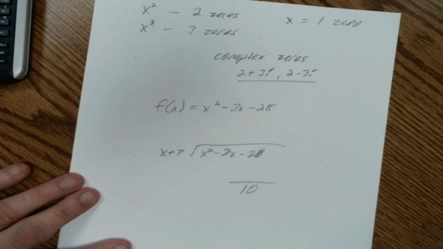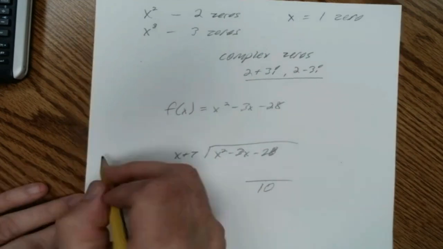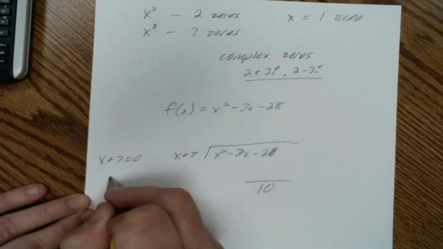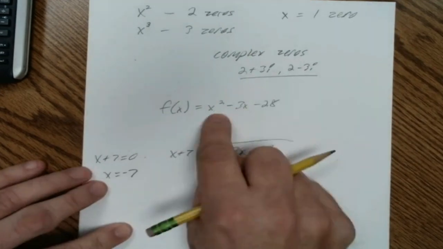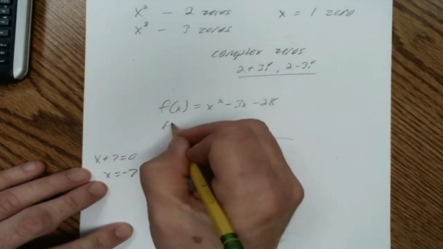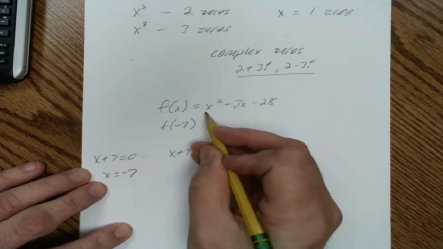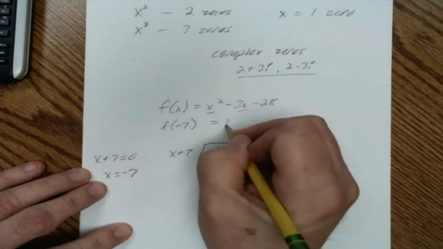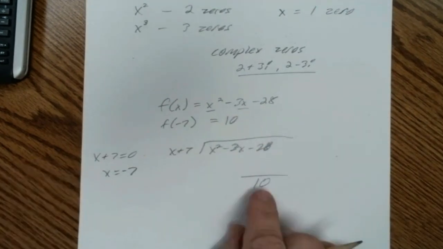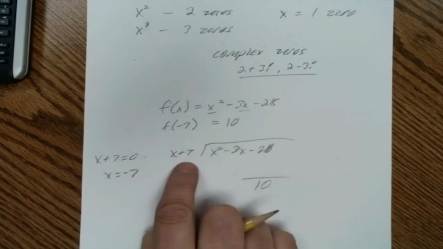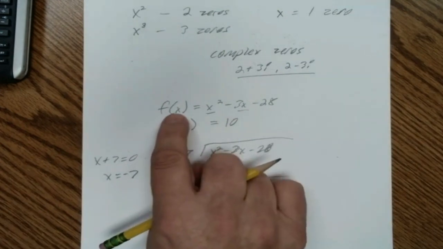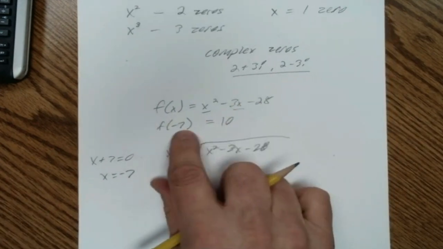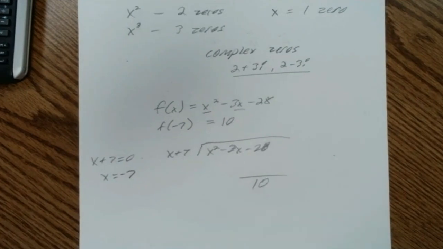So the remainder theorem says since this is x plus 7, x would equal -7 in this case. It means if we take this equation and substitute -7 in there for x and solve it, it will end up 10. Whatever the remainder is, that is what it will equal if we take the opposite. X plus 7 means we take -7 and substitute it into the function. It will equal 10 if that's what the remainder is when we divide it. Kind of cool, kind of all fits together.